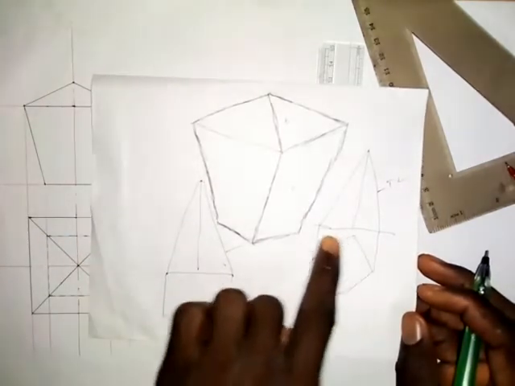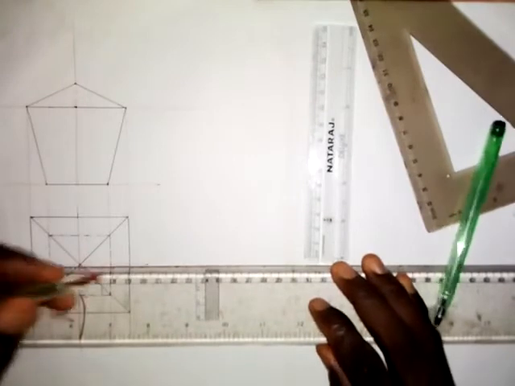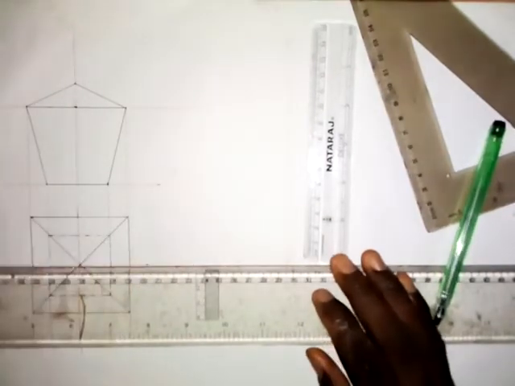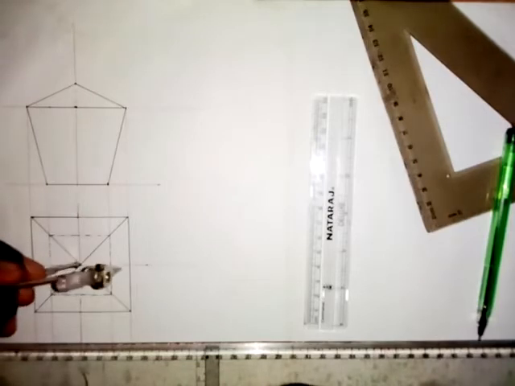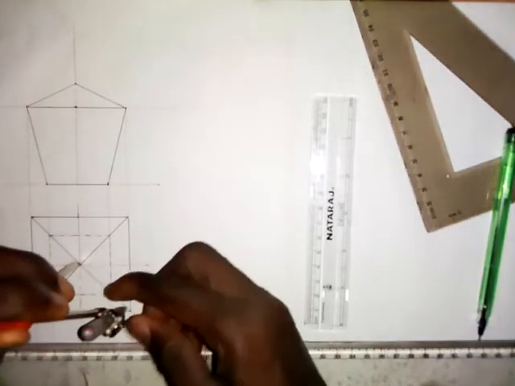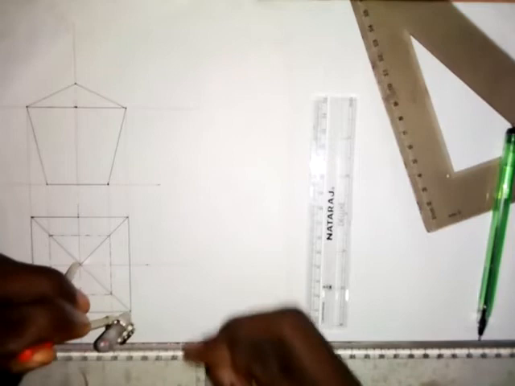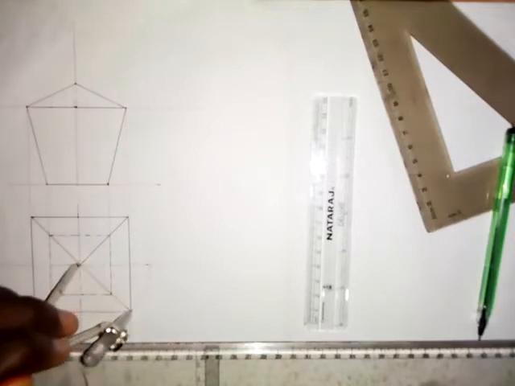So we have to try to turn it like this. I want you to pay attention to the way I'm going to turn it, to how I'm going to get the true length of the pyramid. I need to extend this line a bit. Take your compass, put it at the center here and extend it to this point here, and draw an arc like this.